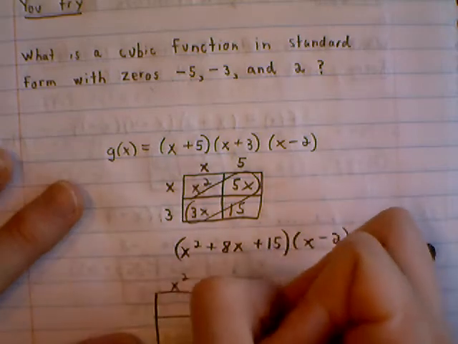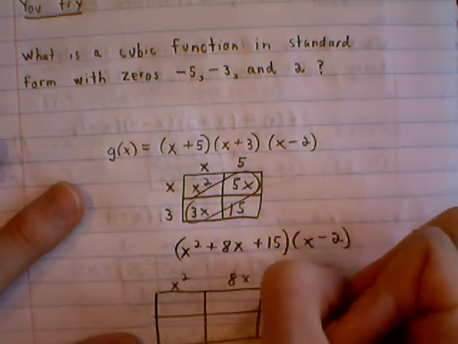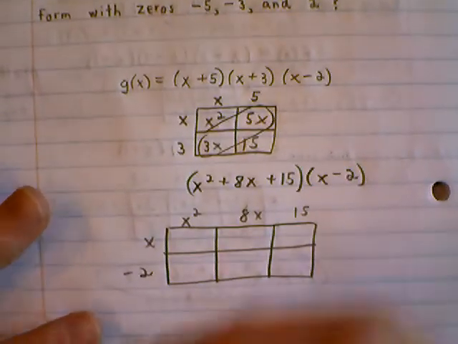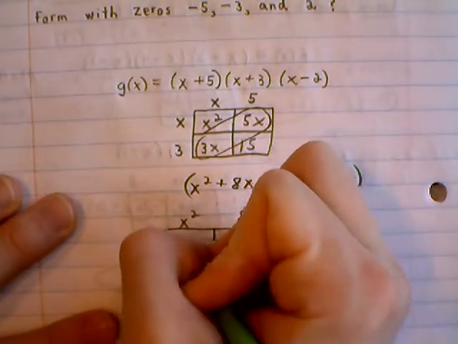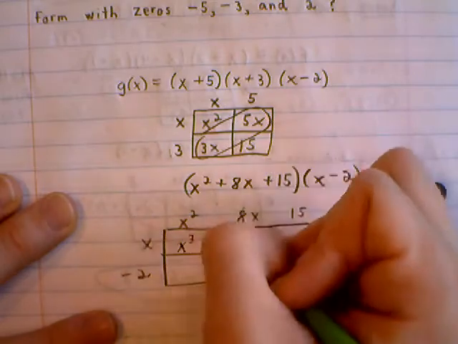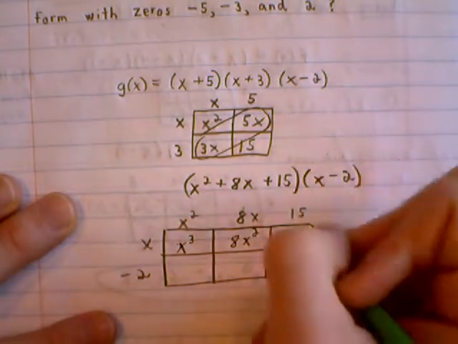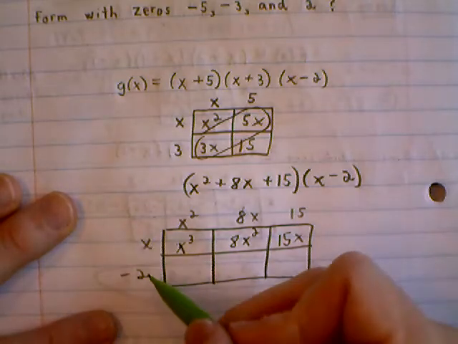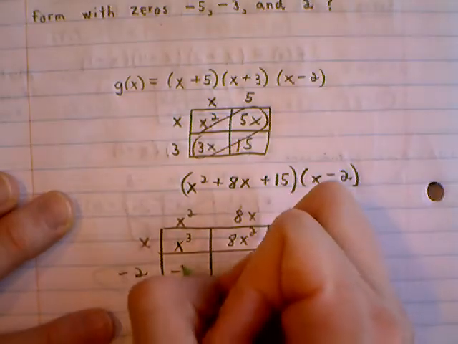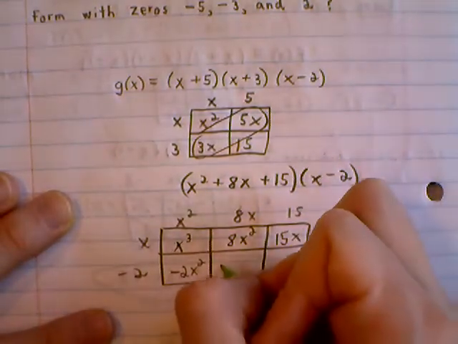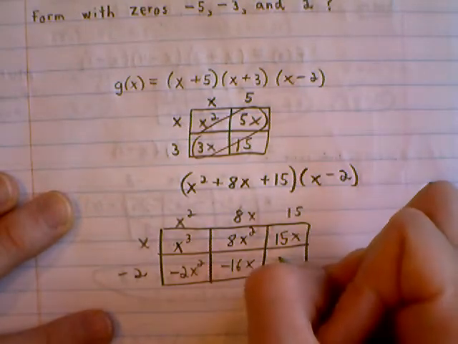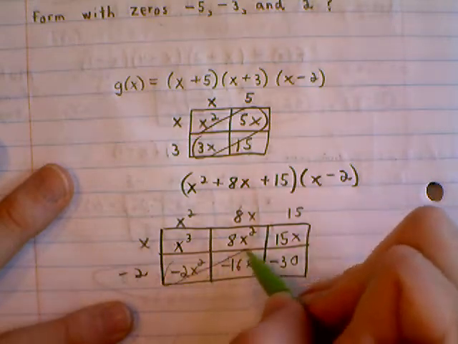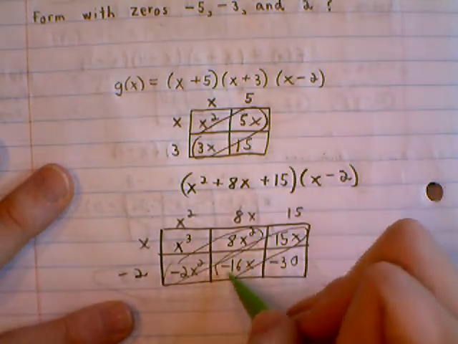So I have x squared plus 8x plus 15 and an x minus 2. X times x squared is x cubed. 8x times x is 8x squared. 15 times x is 15x. Negative 2 times x squared is negative 2x squared. Minus 16x minus 30. All right, your like terms will be diagonal.